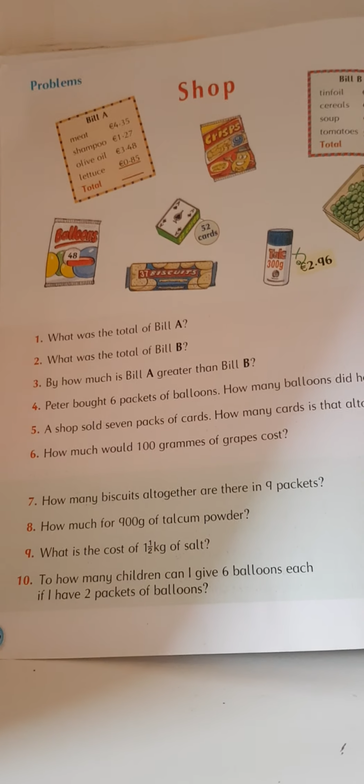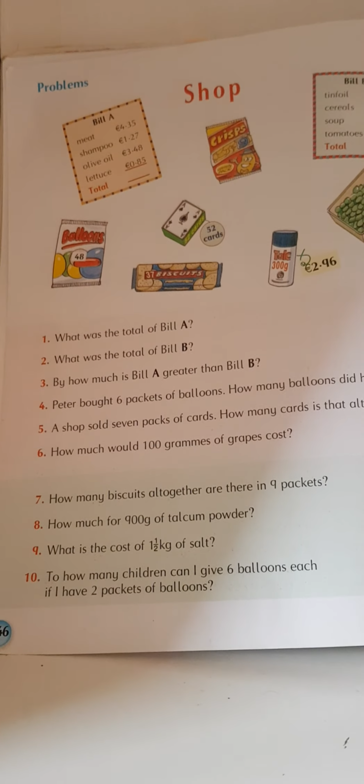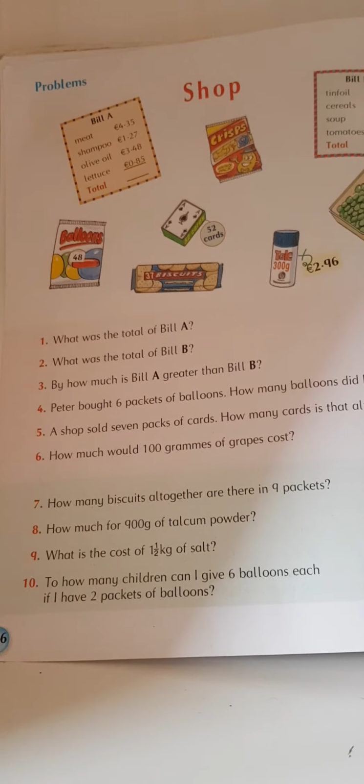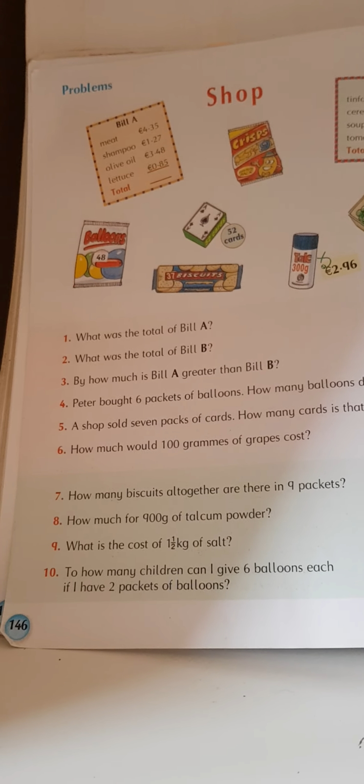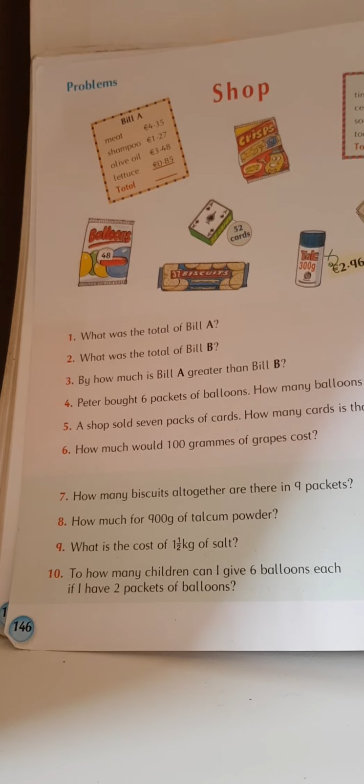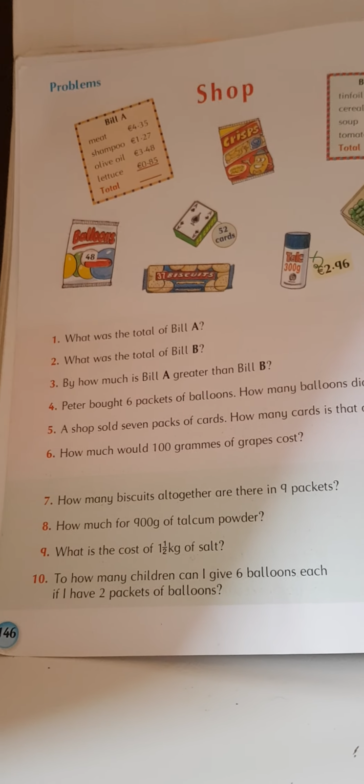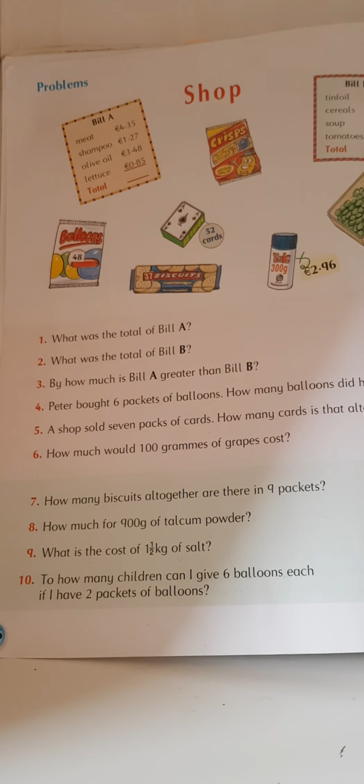Hi everyone. For Friday, we are finishing up with money today. So the last thing that we're going to do is page 146, question 1 to 6. So it's still working with money like things in a shop.